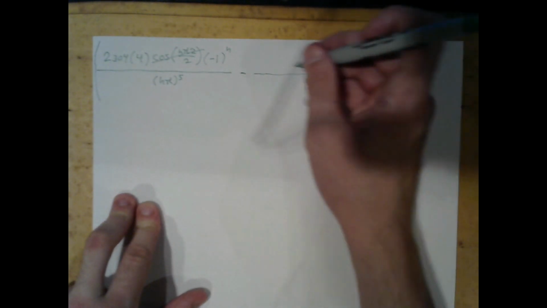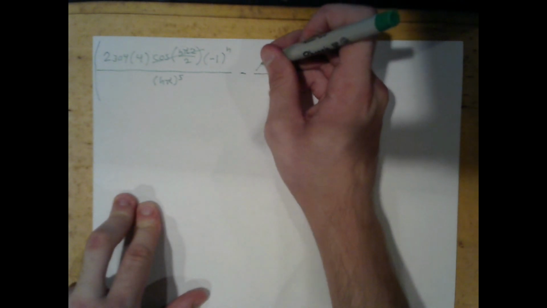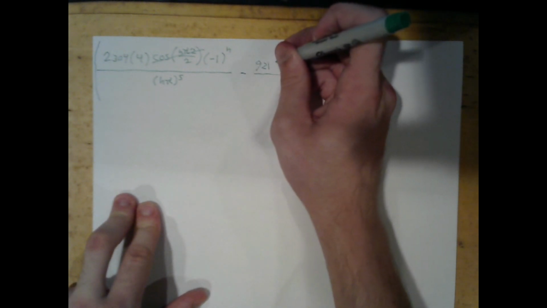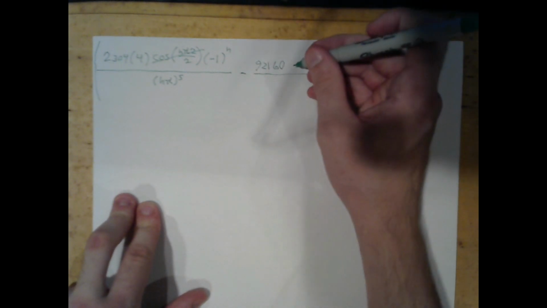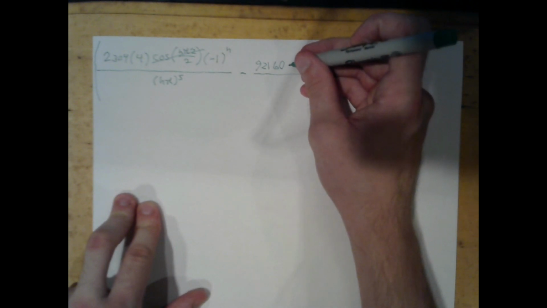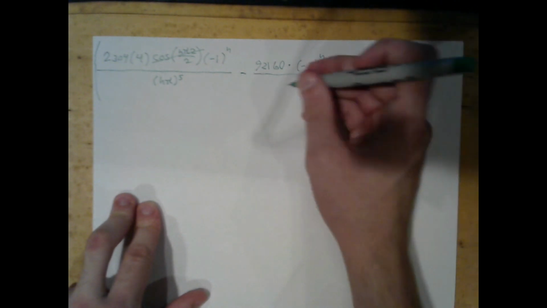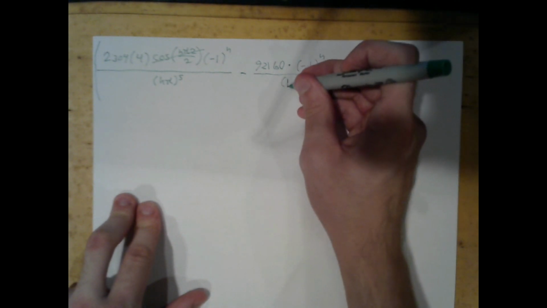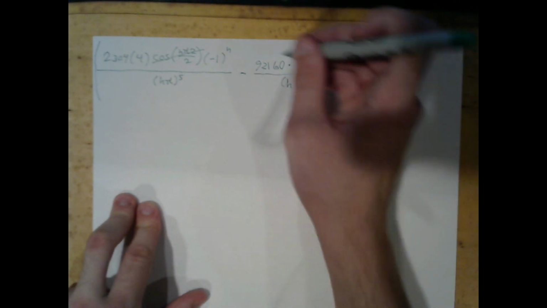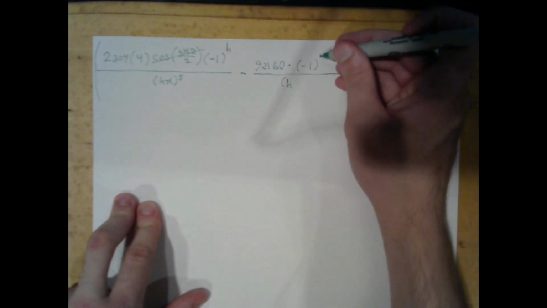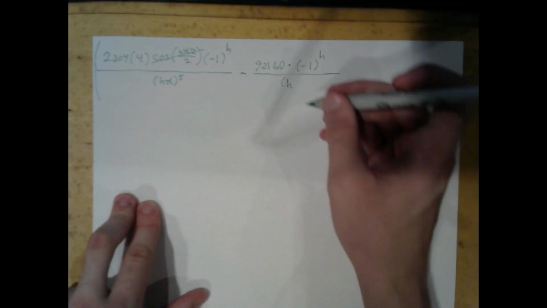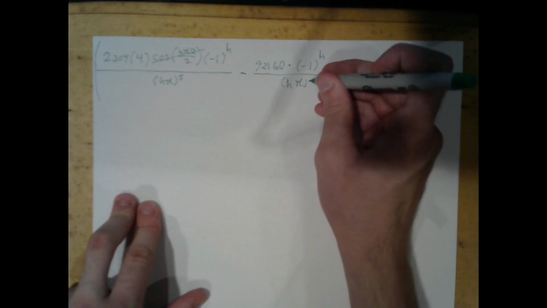All right. So in the second one, we're going to have 9, 2, 1, 6, 0. Don't be intimidated by the large numbers. And then it's going to be multiplied by, again, we said this is -1 to the nth over h. Why do I keep saying to the nth? I'm sorry, to the hth. Sorry about that. H pi to the 7th. I'm used to saying n in a series. I'm used to treating that as a series term.